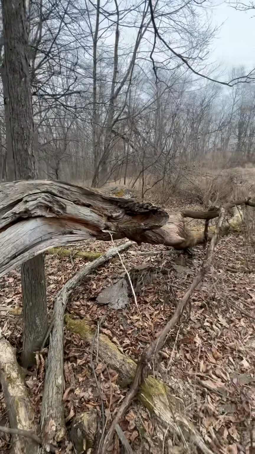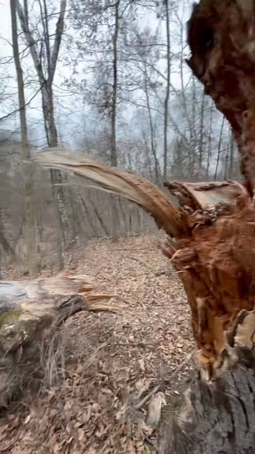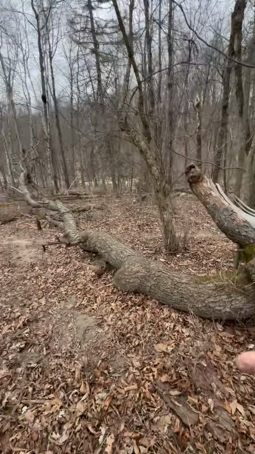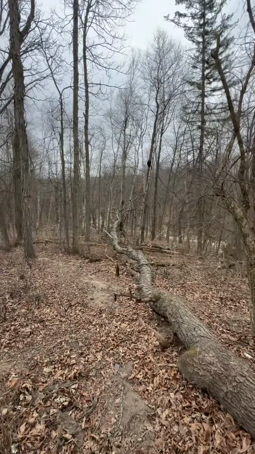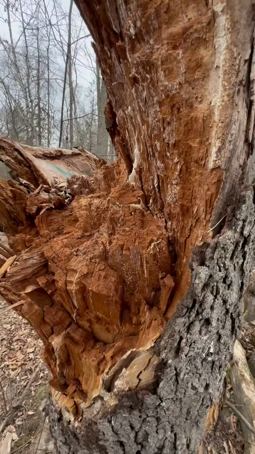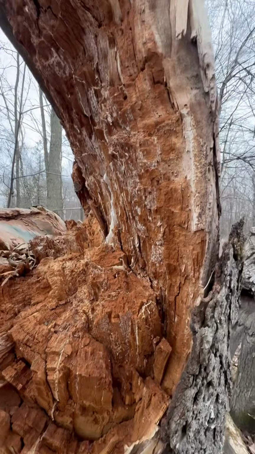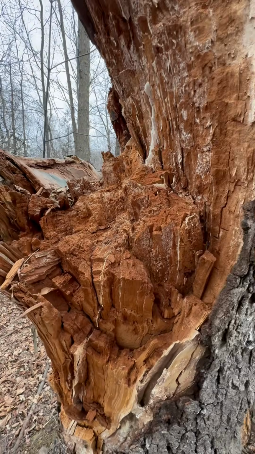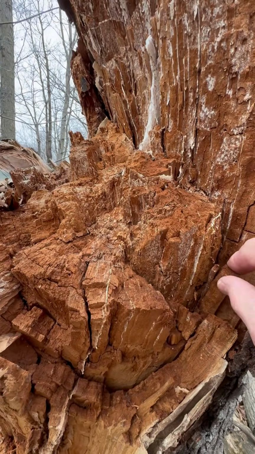So here's an old cherry limb that broke off of that top, and then this broke off. It may have been alive when it broke. Looks like it was. But here's a great example of brown rot. You know, brown rot and white rot are a couple of the primary types of decay that occur in trees.